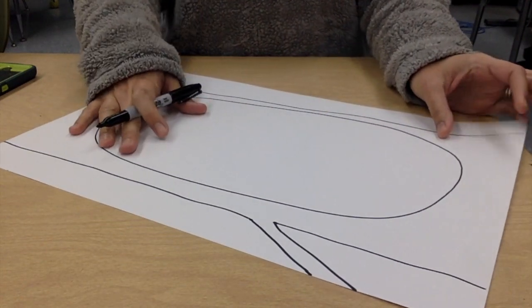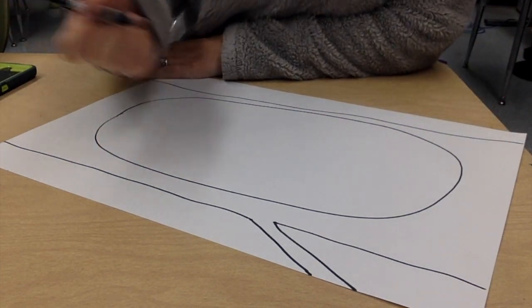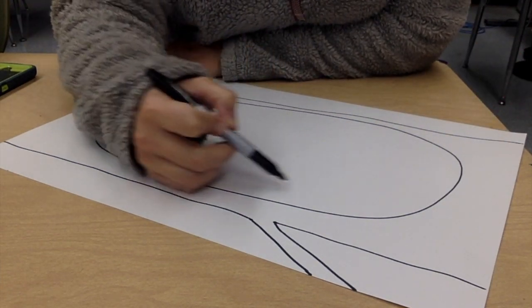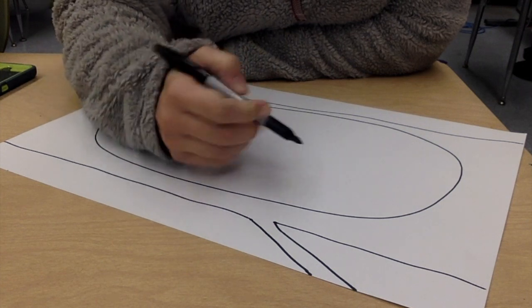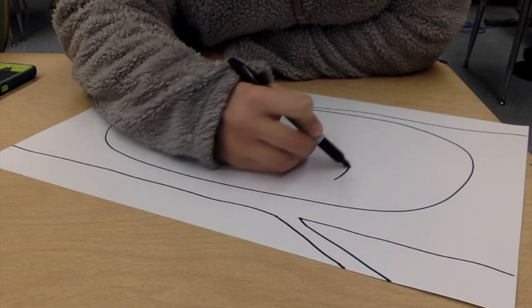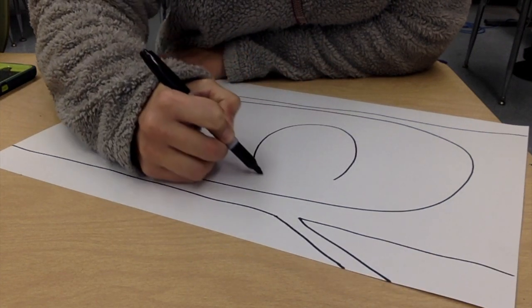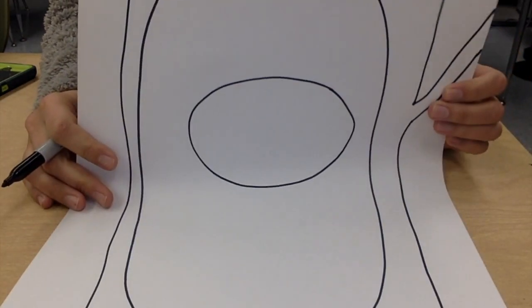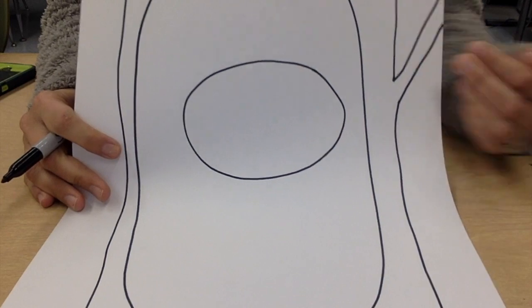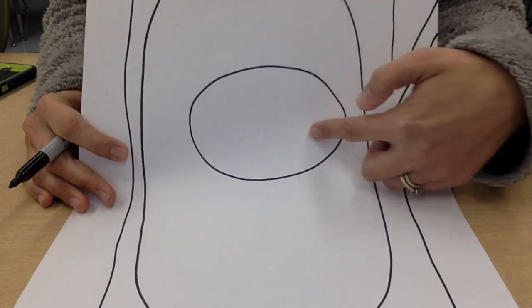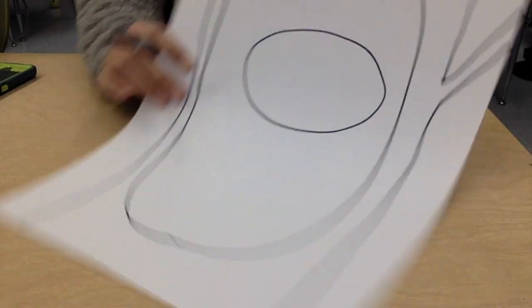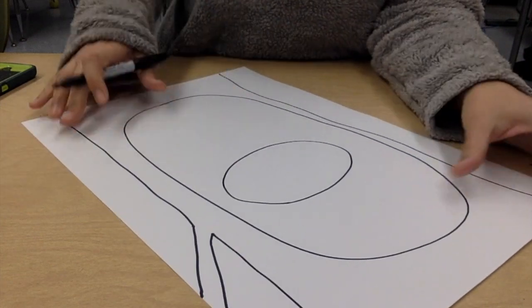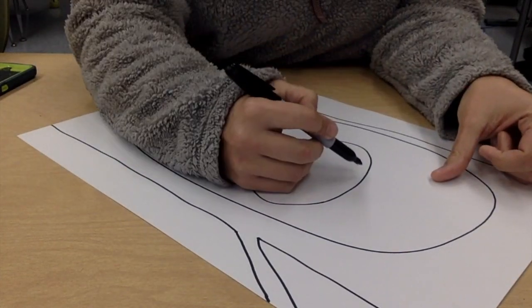The next thing that you're going to do is you're going to draw another oval that kind of goes side to side, like an egg laying on its side. So I'm going to draw that and show you. This is going to be the owl's face. Okay? So it doesn't look like an owl yet, but it's kind of an oval that's side to side, like it's laying on its side.